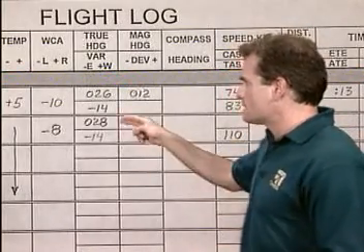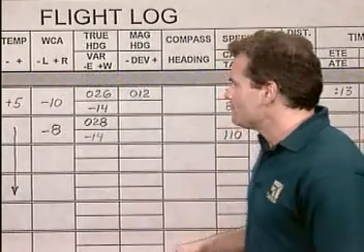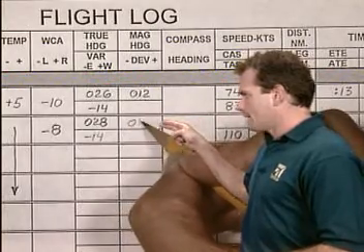Now, to find the magnetic heading, you take the true heading, 028, and subtract the variation, in this case, 14 degrees east, which, if you made it through grade school, will leave you with 0, 1, 4, and we put it right into that box.